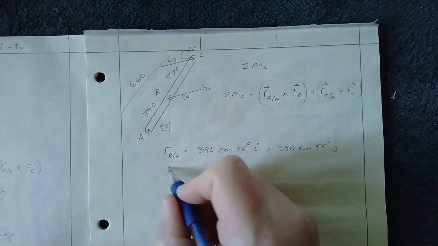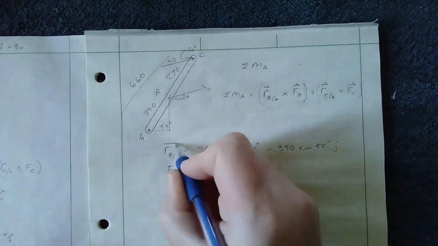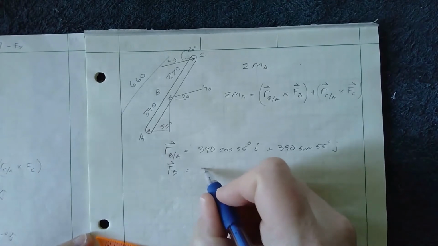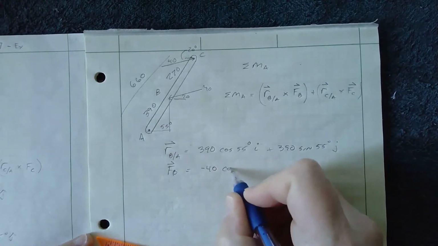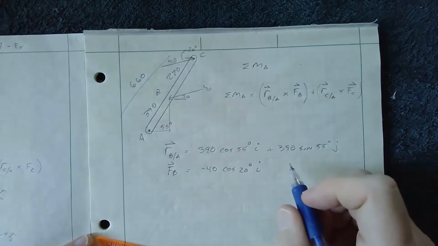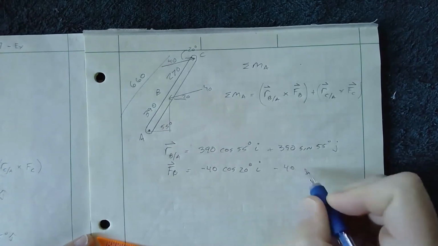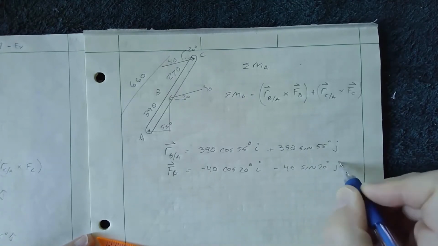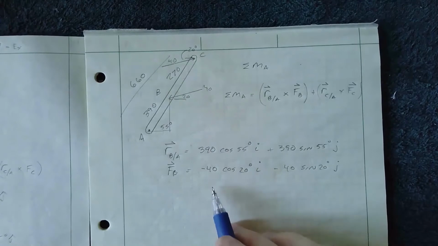We know our force at B is going to be minus 40 cosine 20 degrees I and minus 40 sine 20 degrees J. All right, so there's our two values.